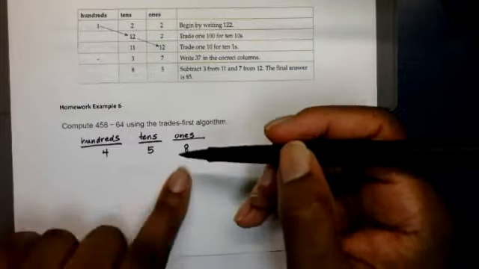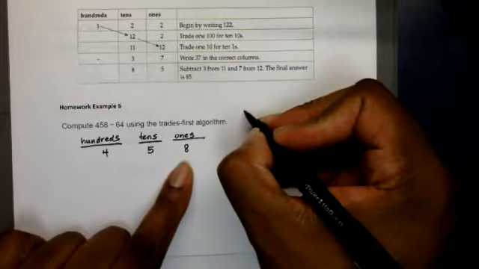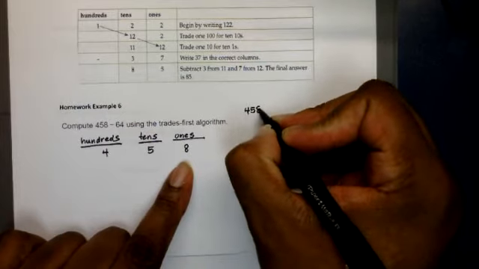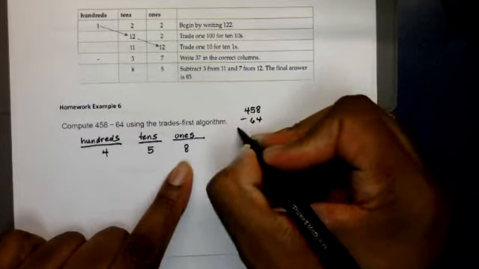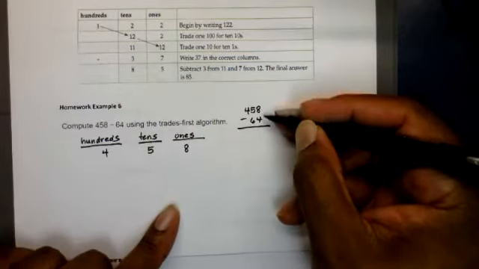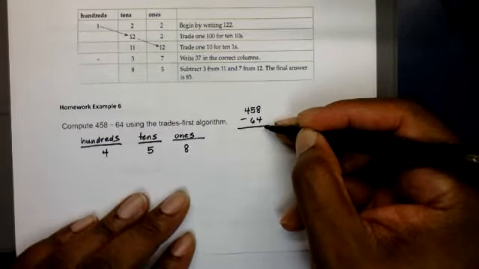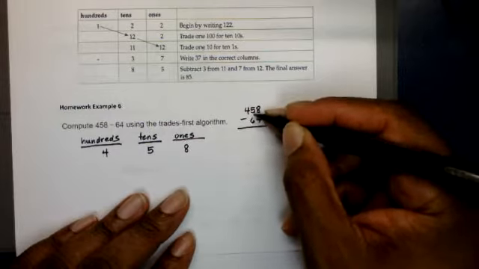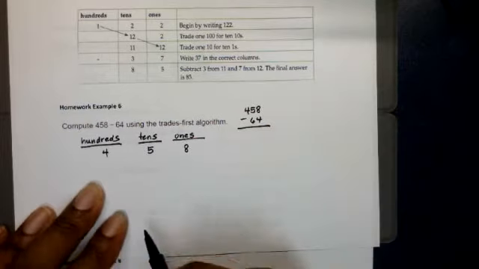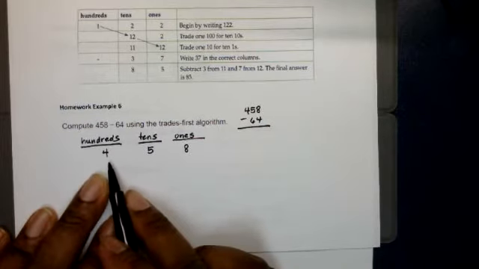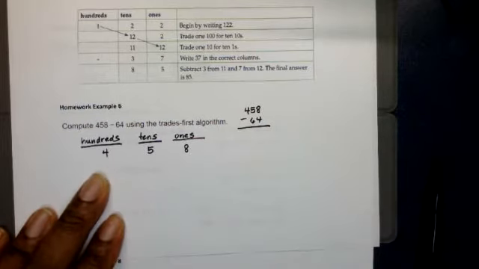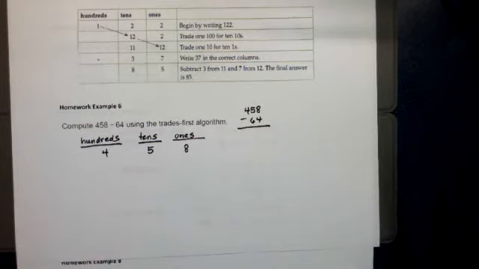Now, in this case here, if I was to write it vertically like this, I can subtract 4 from 8. So I don't need to do any trading. But in this case, I can't subtract 6 from 5. So let's look at this here. We're going to trade one of the hundreds.